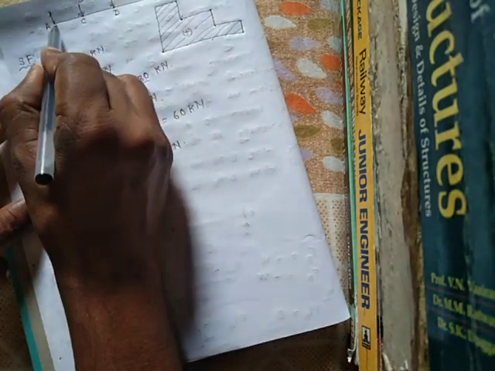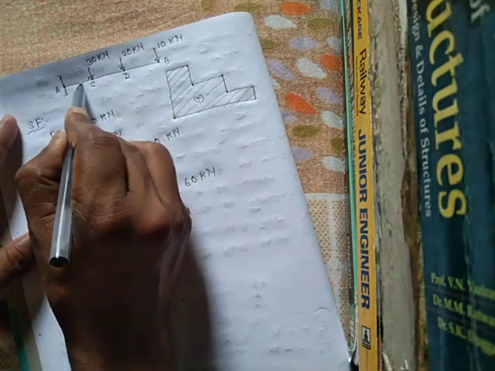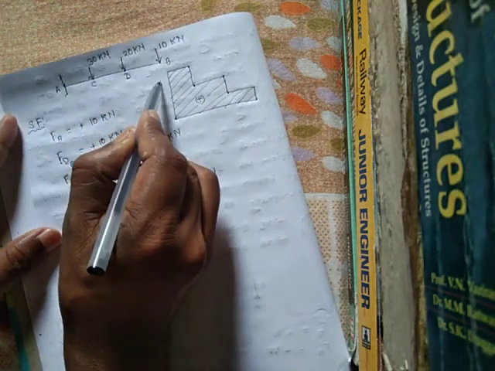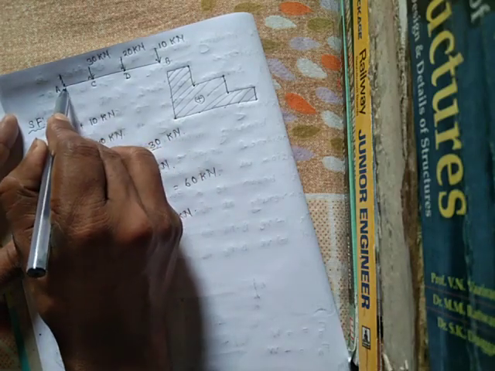This beam will bend with convexity. That means negative bending moment. At all those points the bending moment will be negative.